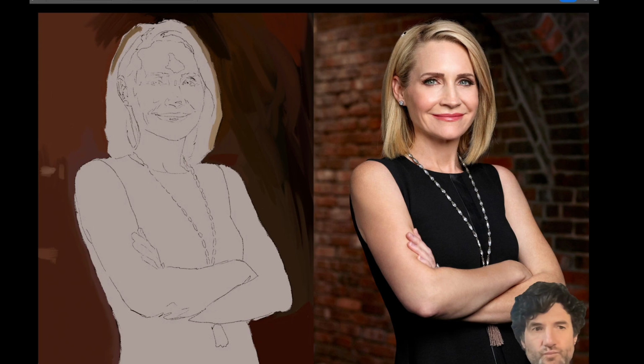Now, the thing about hair, too, is... Wait a second. Sample all layers. Okay, no, I don't want to do that. There are so many different colors going on in the hair, and they're shifting so quickly that you kind of need to... I don't know.